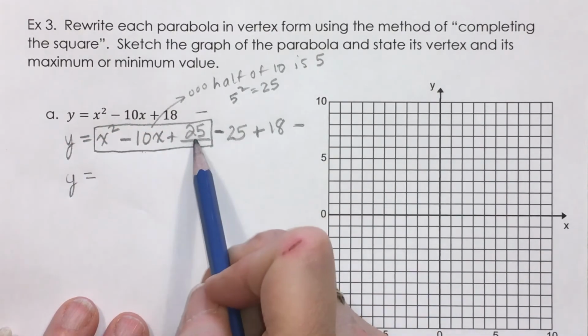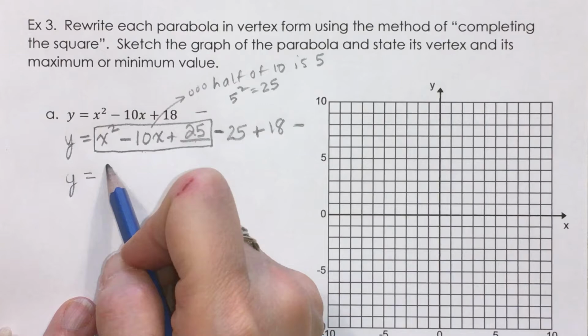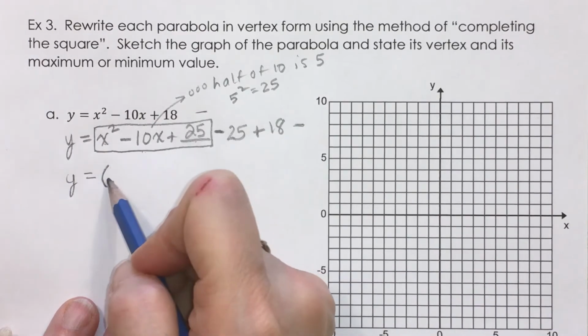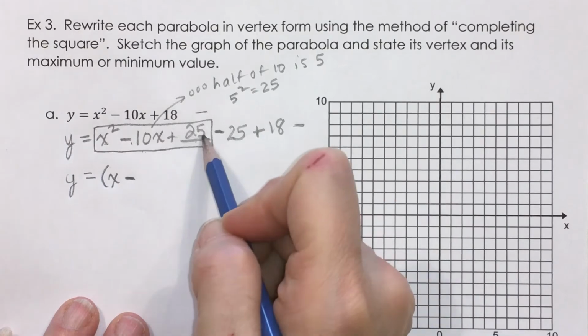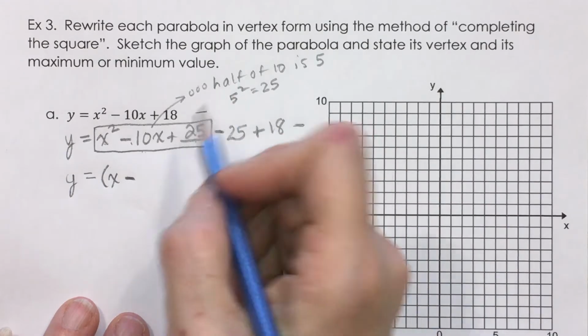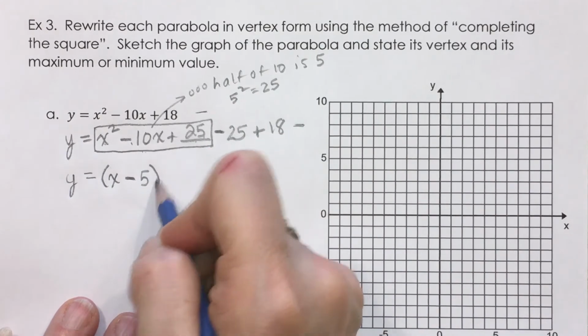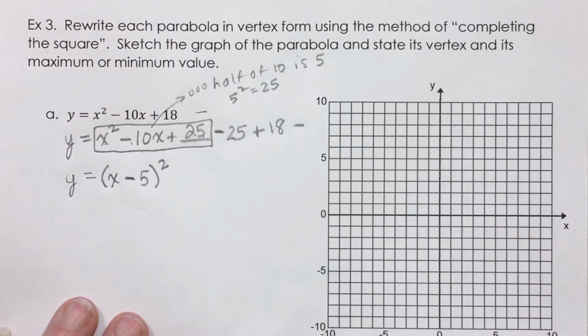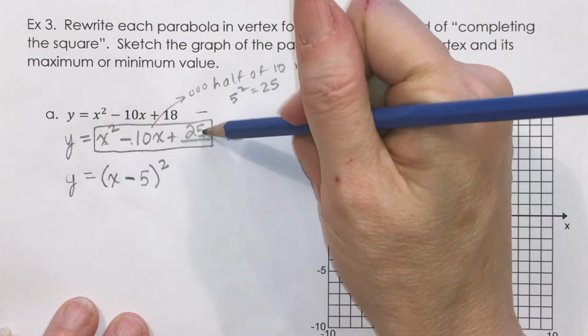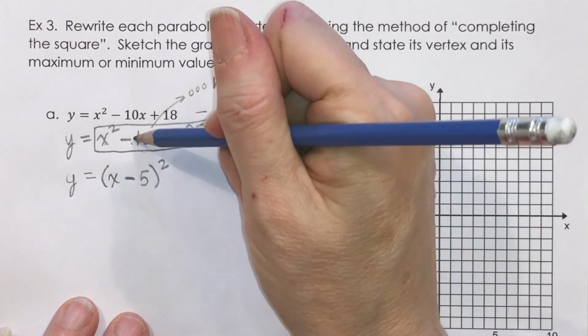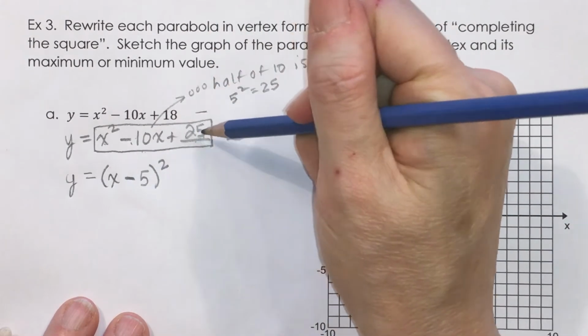So when I factor it again, the way a perfect square trinomial works is the square root of x squared goes in the front, the sign from the middle term goes in the middle, and the square root of the last term goes at the end, squared. Or you can think, what 2 numbers that are exactly the same multiply to positive 25 but add to negative 10? They would both have to be negative 5.